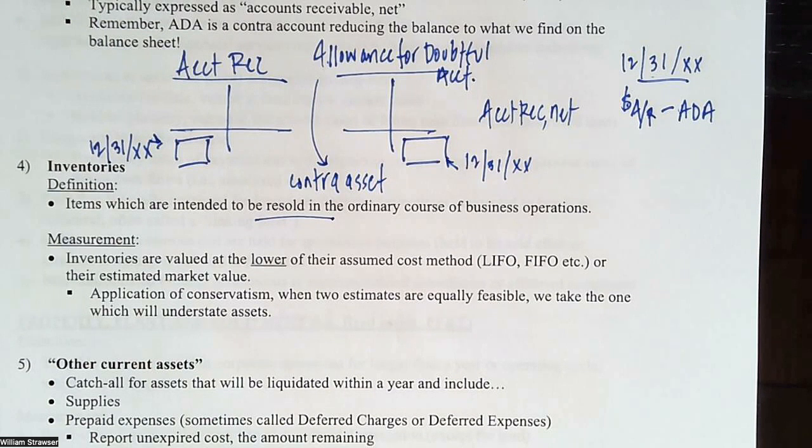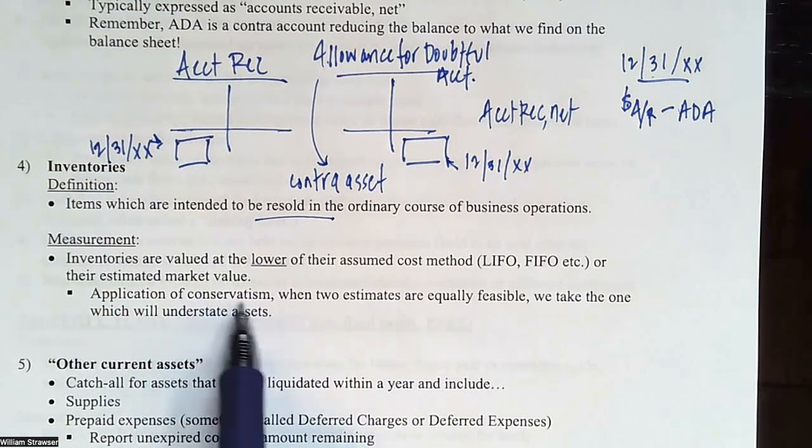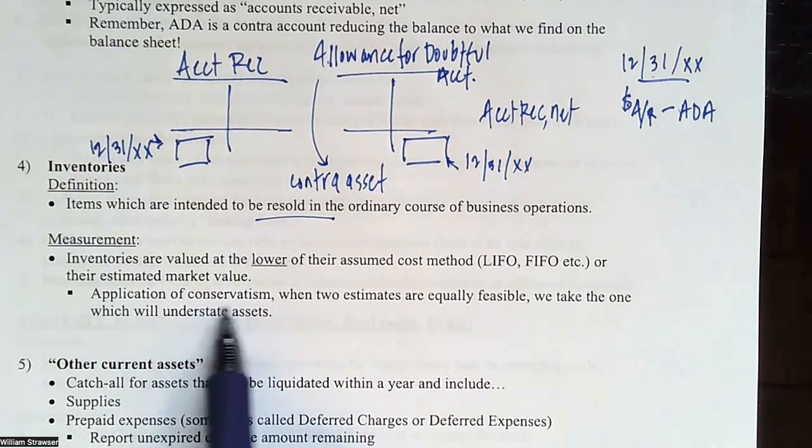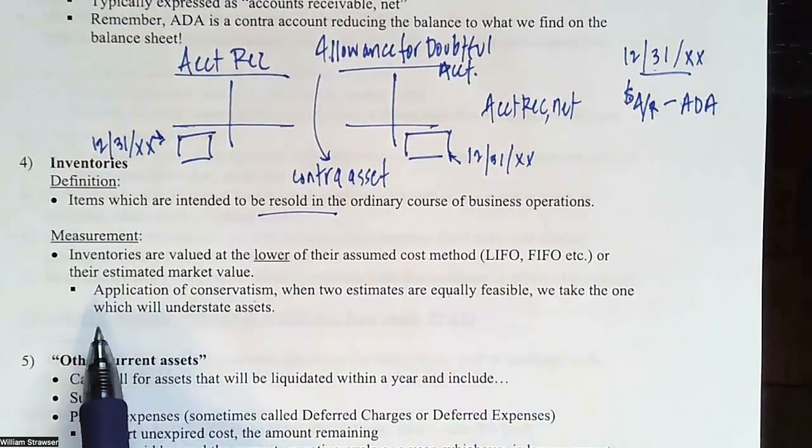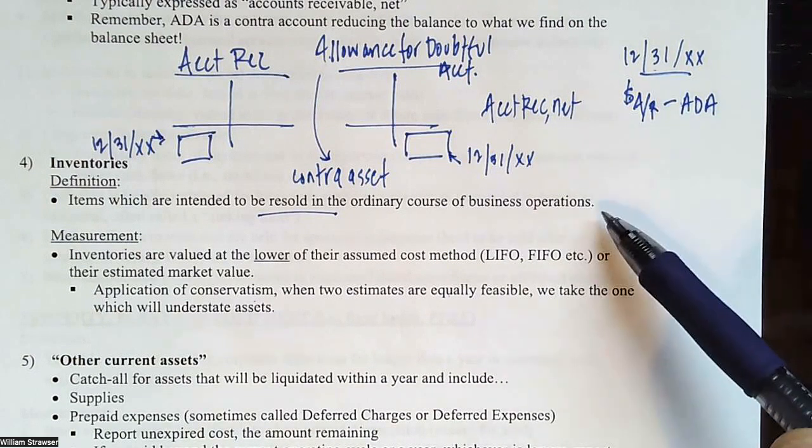And what that means is we might have bought that inventory at $10, but if we can only sell it, because market value means the sell price, if we can only sell it for $7, then we need to lower that value we have on the balance sheet to $7 because it's the lower of the two. And this is an application of conservatism, which was something that I talked about in the first module. When two estimates are equally feasible, we take the one that will understate assets.